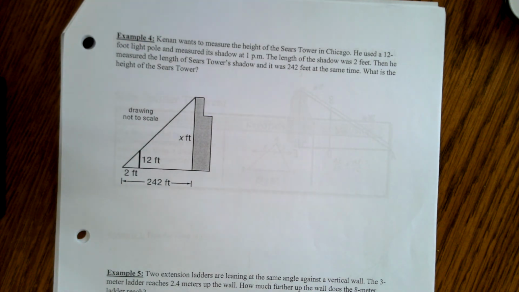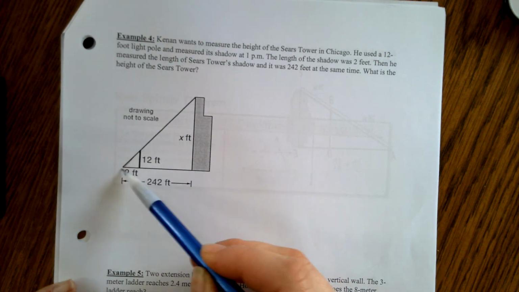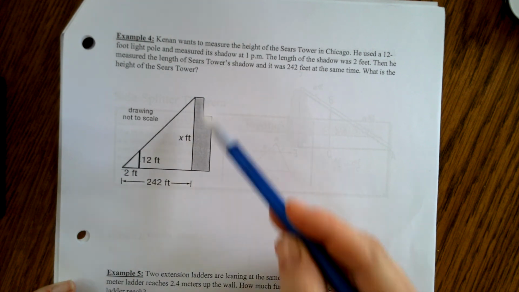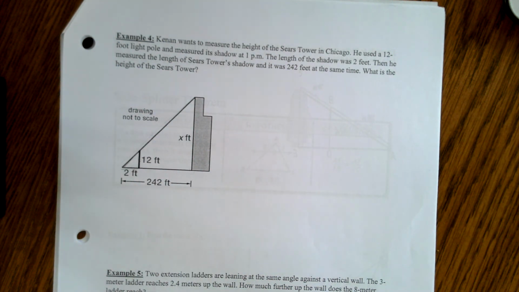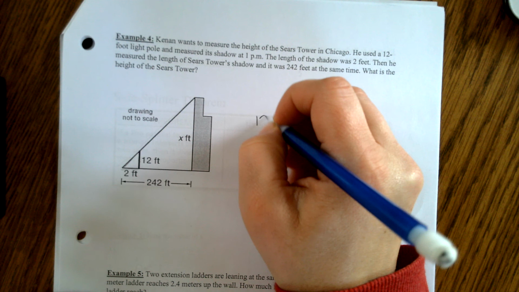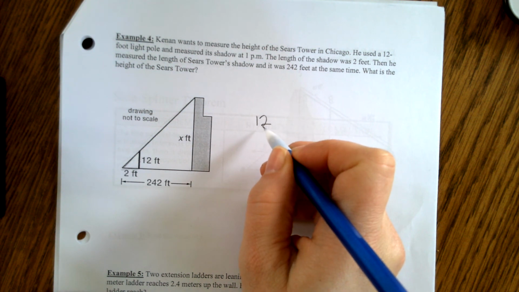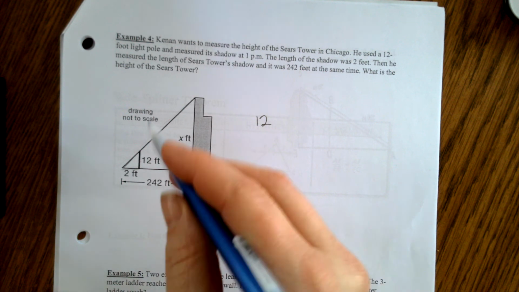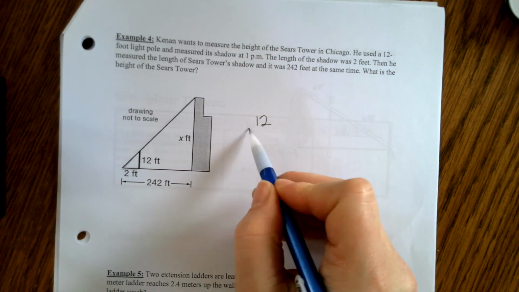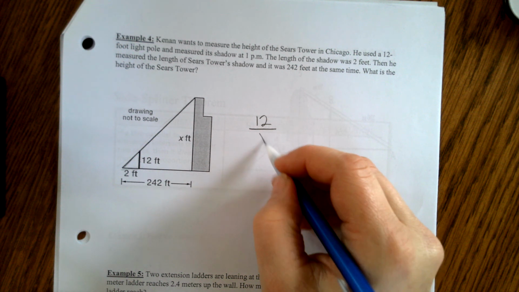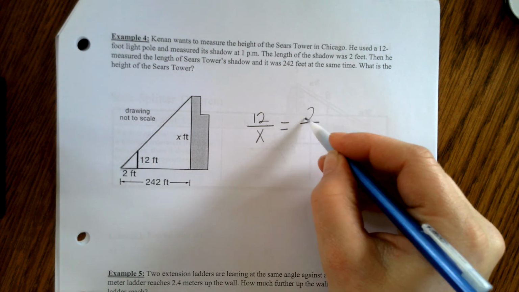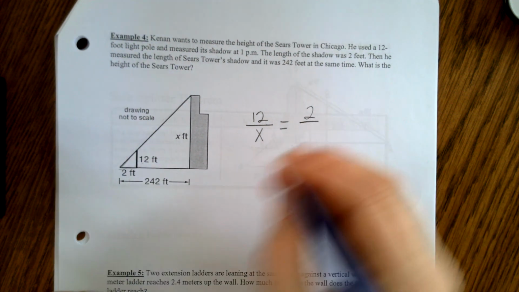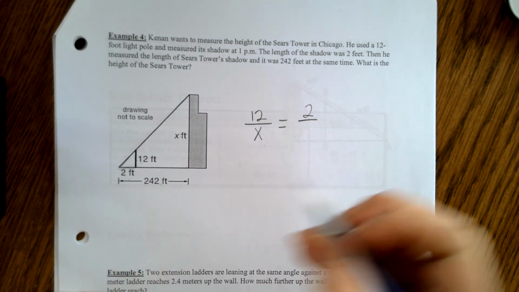So now we need to set up our equation. The small triangle's here, and then this would be the big triangle, this being the Sears Tower, and this being its shadow on the bottom. So we can set that up. If we start with 12, that is the light pole that he measured the shadow with. So 12 over the height of the tower, which is what we need to find. So that's x equals, again, the numerators have to come from the same triangle. So we have to put the 2 on the top, and then that's going to be over this whole length, which is 242. It's labeled for you, 242.